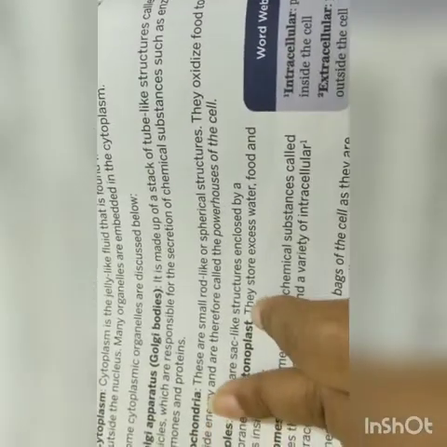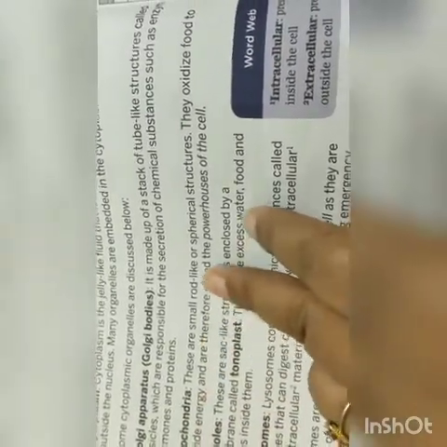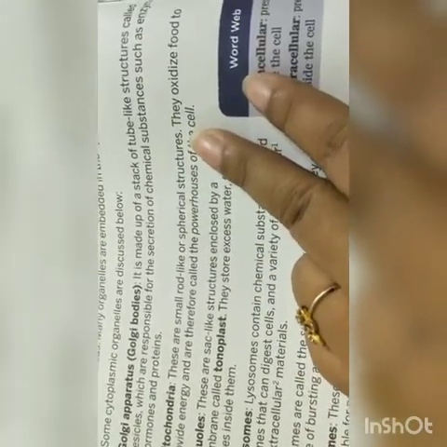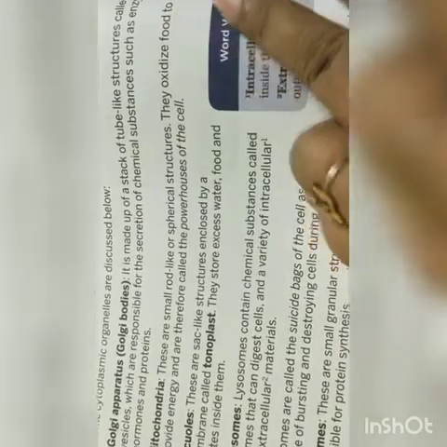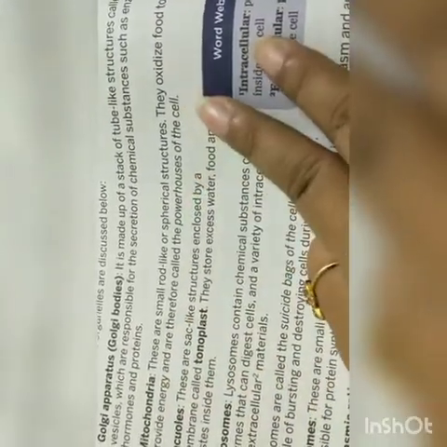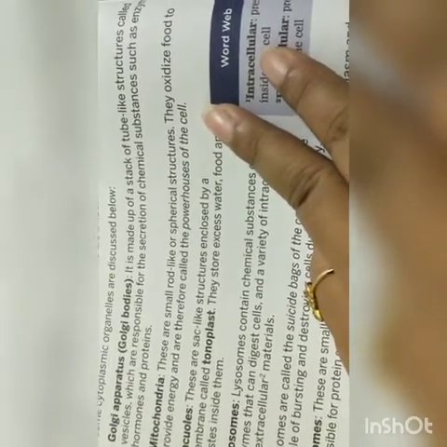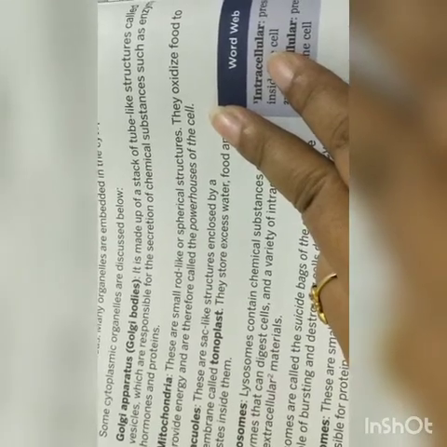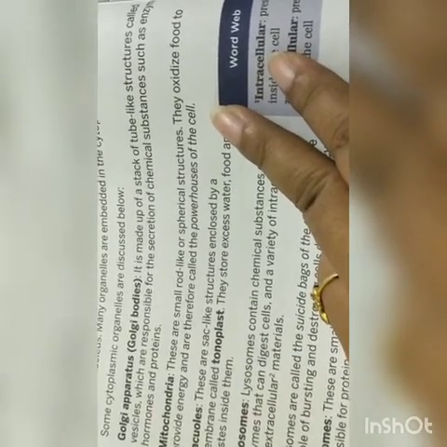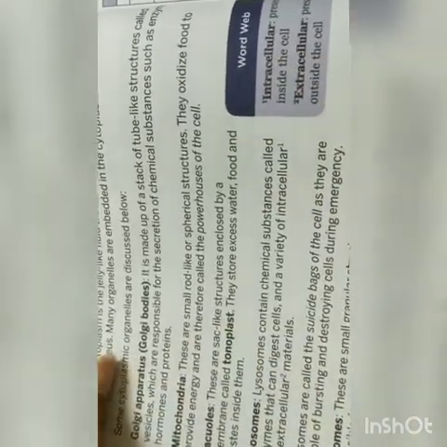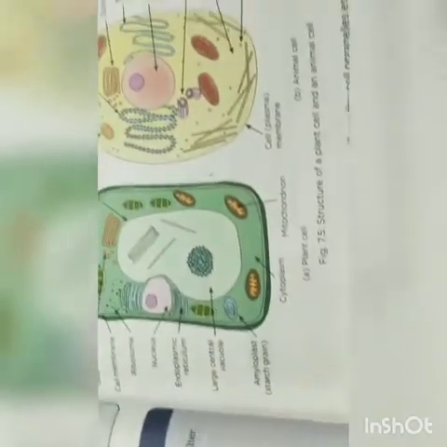Next one, mitochondria. These are small rod-like or spherical structures. They oxidize food to provide energy and are therefore called the powerhouse of the cell. So mitochondria is called the powerhouse of the cell. Why? Because they oxidize the food and give energy to the cell. That's why mitochondria is called the powerhouse of the cell.